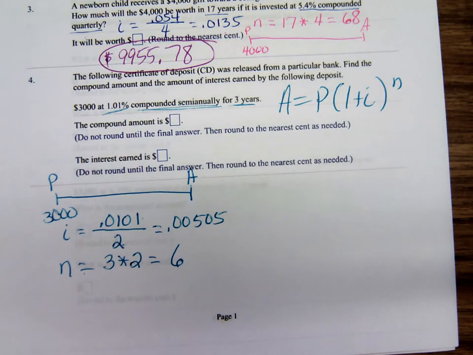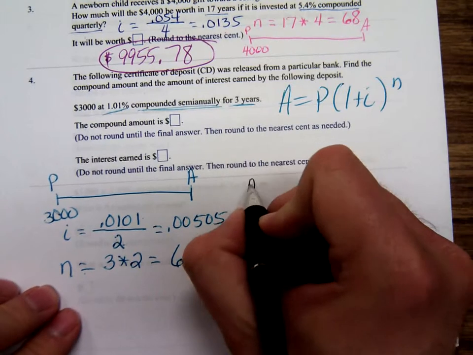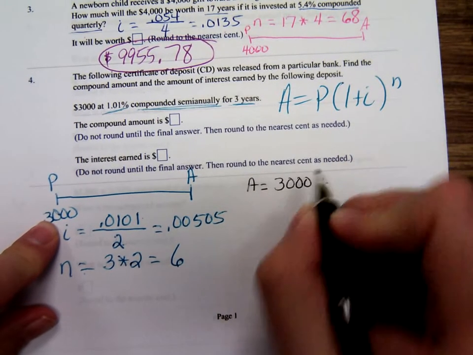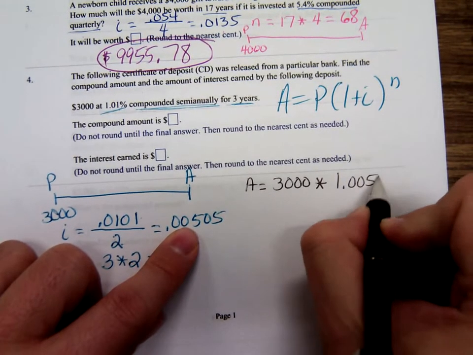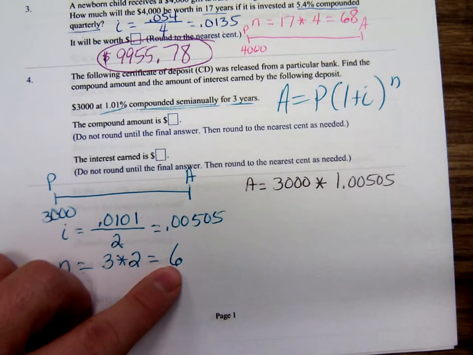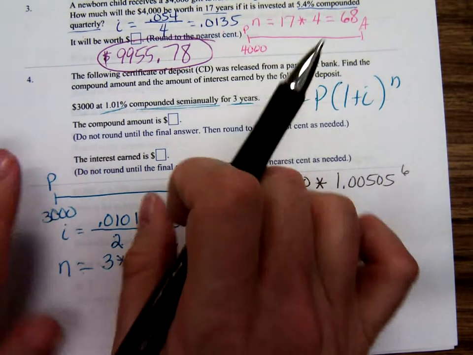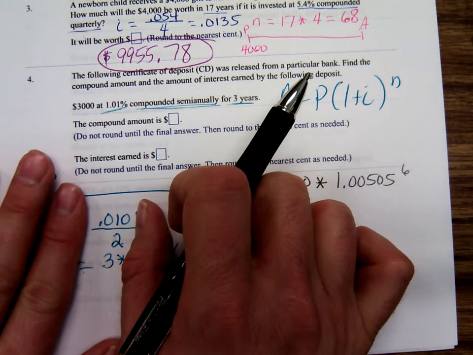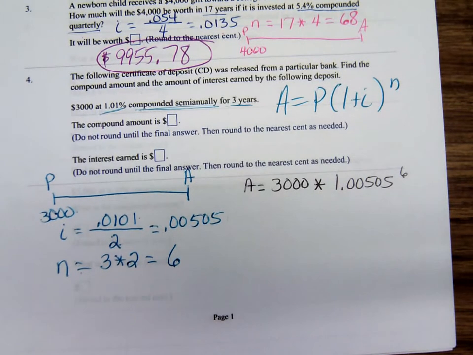Now, plugging in, A equals P times 1 plus i, I'll just add those, to the nth power. Now, if this i doesn't terminate, then you're going to have to just leave it as 0.0101 over 2 and work with it like that. Don't round off anything until the very final answer.